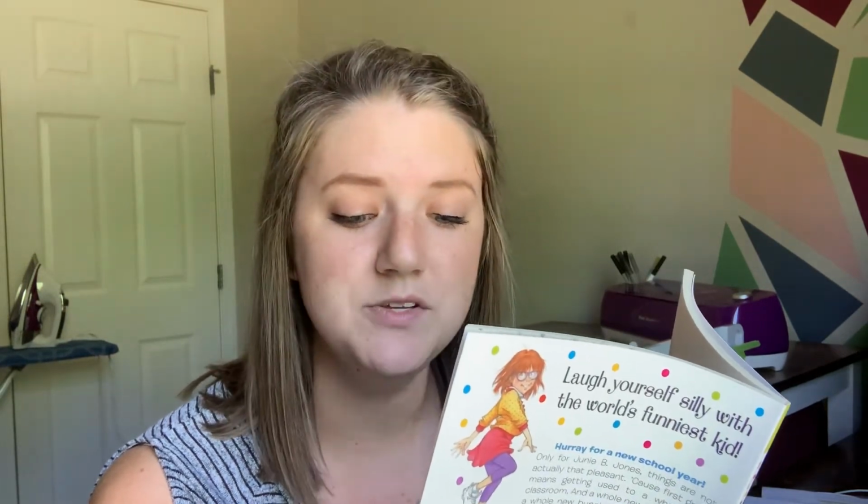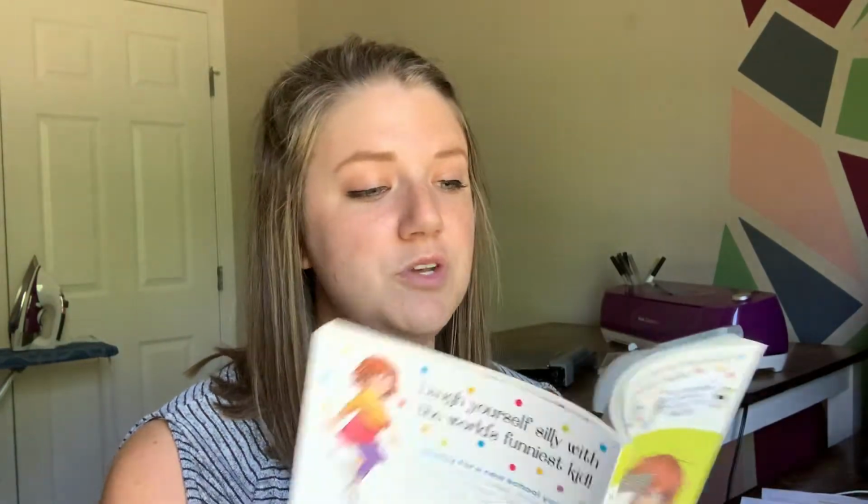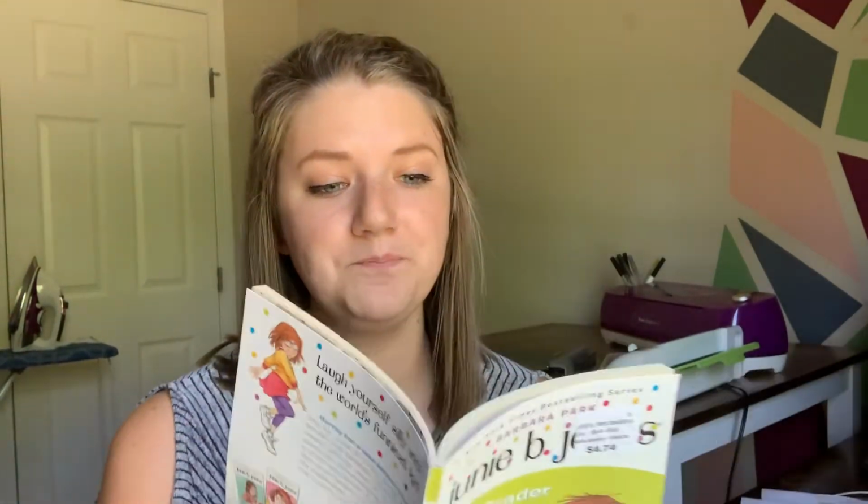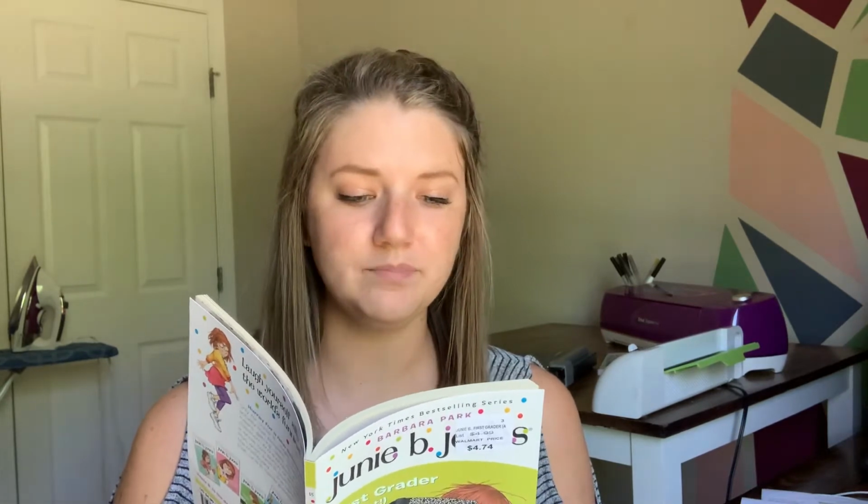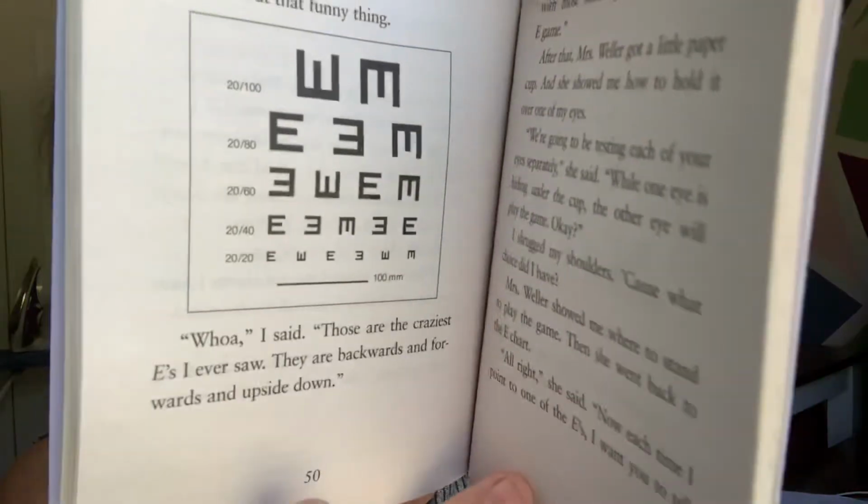Eye charts are posters that help us test our eyesight, she explained. I have 2 different kinds. See? One has alphabet letters on it. The other one right next to it is filled with funny E's. That one is called an E chart. I looked at that funny thing. Here's what it looks like.